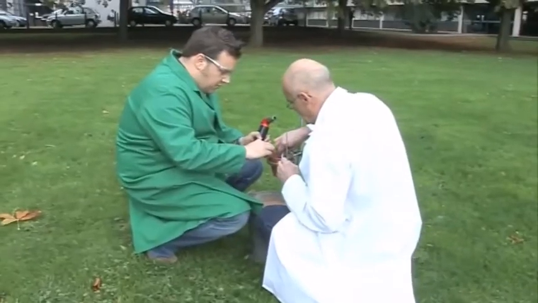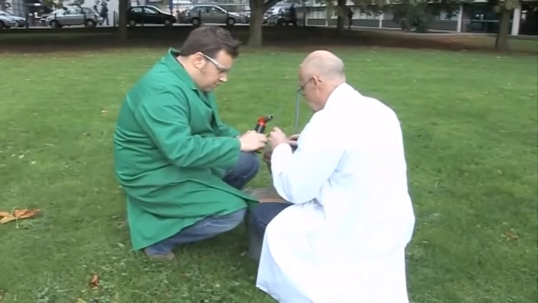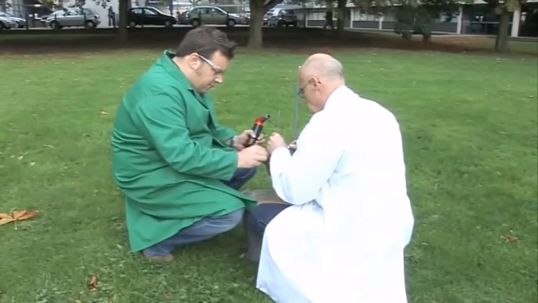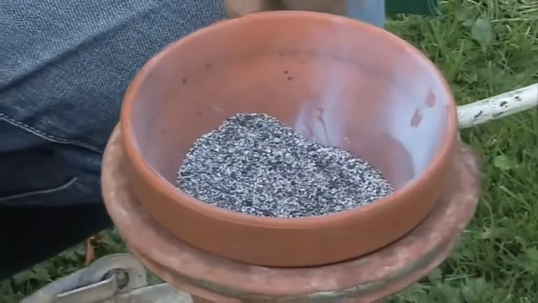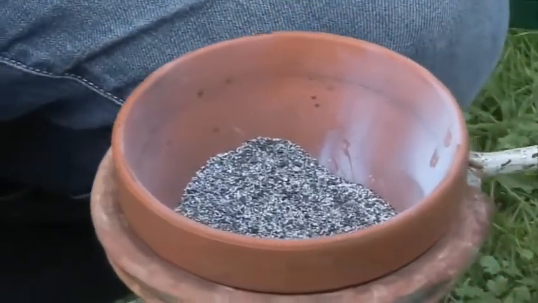So we get some heat on this, we start an instantaneous redox reaction. So the aluminium and the iron oxide swap oxygens. So the aluminium will become oxidized, the iron will become reduced. Hopefully we'll generate a lot of molten iron, which should come from the bottom of the flower pot.